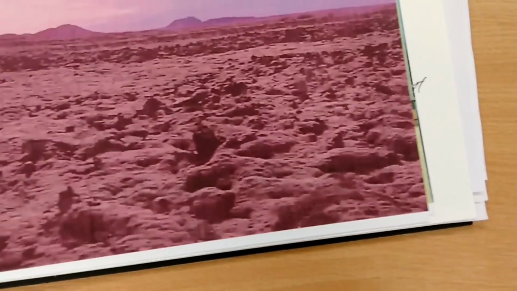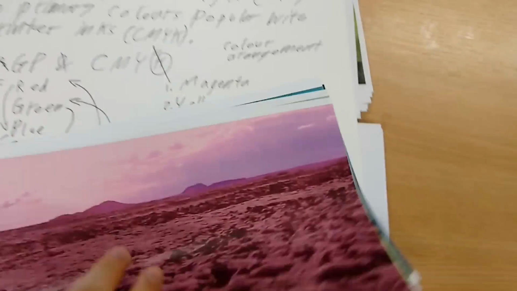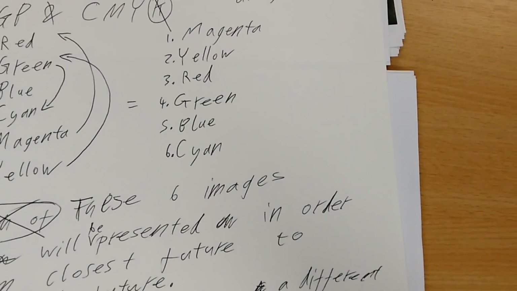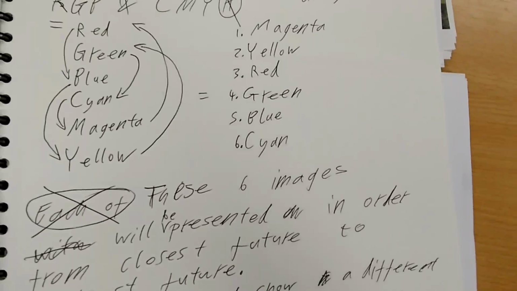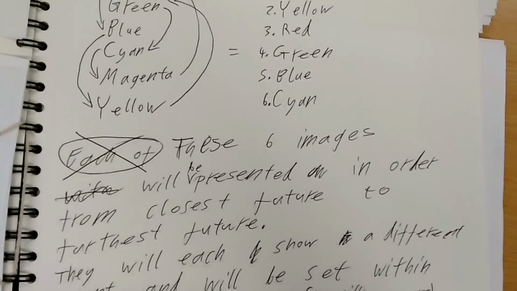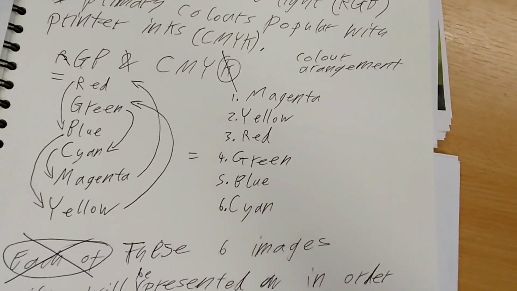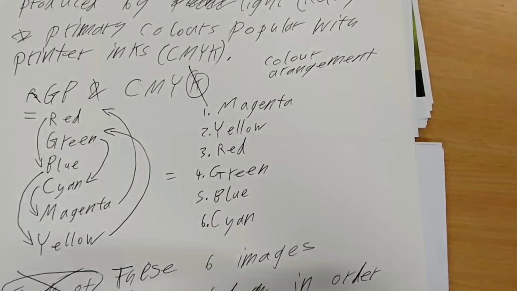So down here, oh yeah, I'll talk about this. This is a little extra something. I also have a color. I thought about how I'd order them or how many I would do. I would base it off these two color systems, RGB and CMYK.